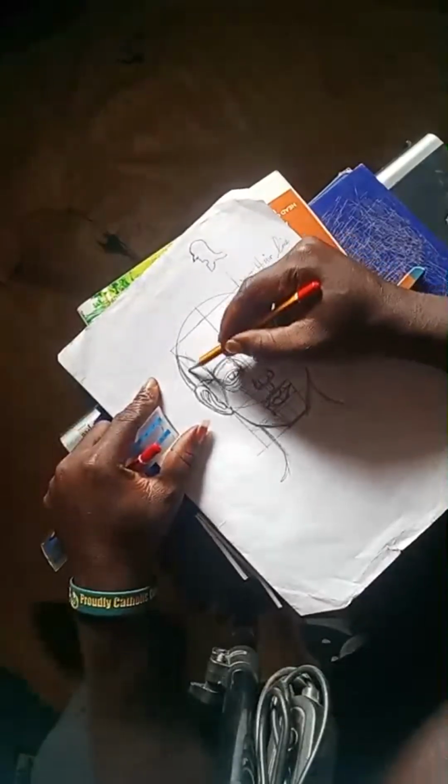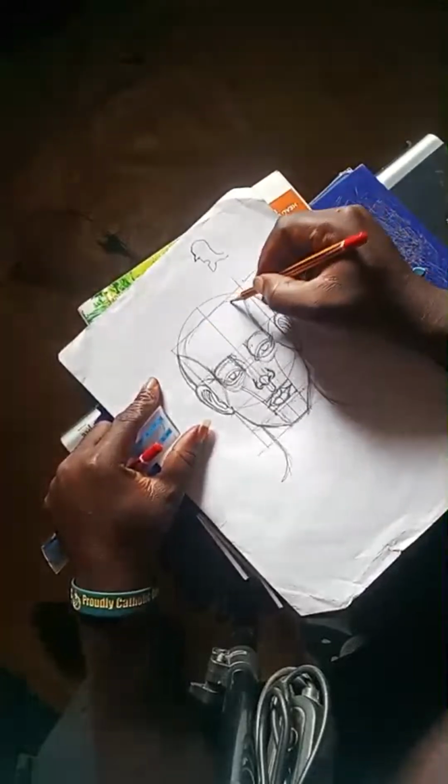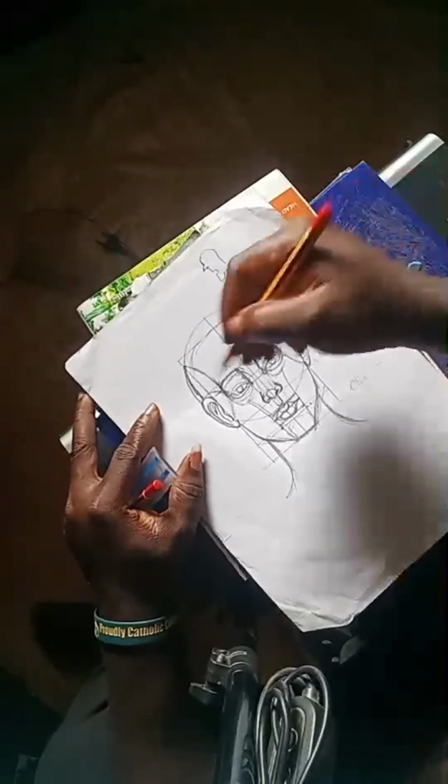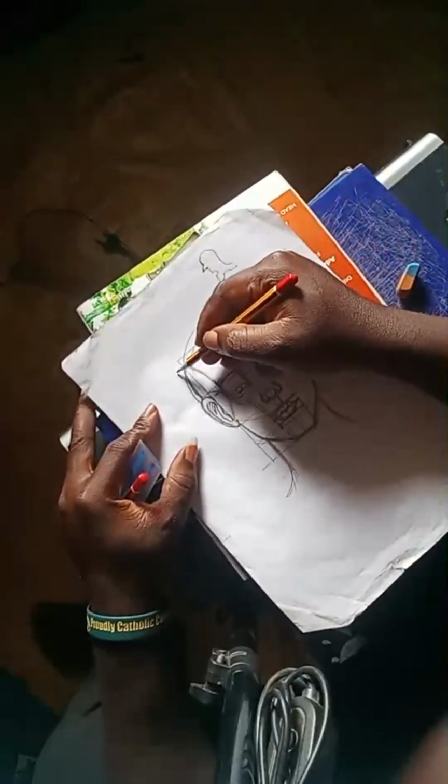Okay, we've not talked about the hair. What hairstyle are we giving this drawing?